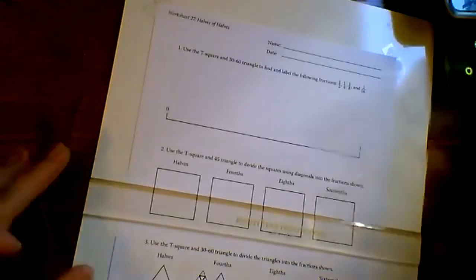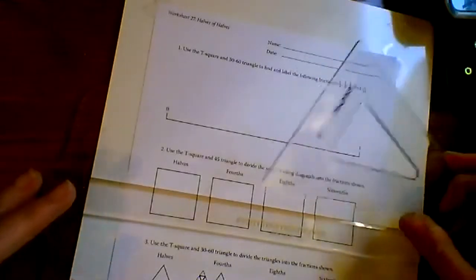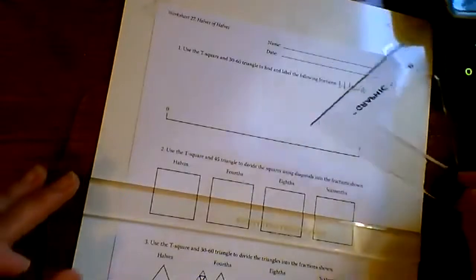Okay, let's take a look at the first problem on worksheet 27. It says, use the t-square and 30/60 triangle to find and label the following fractions. So I'm going to show you how to divide a line in half so you can find the exact midpoint of it without having to measure it. So I'm going to use my t-square. Remember, it's hugging the side of the board.